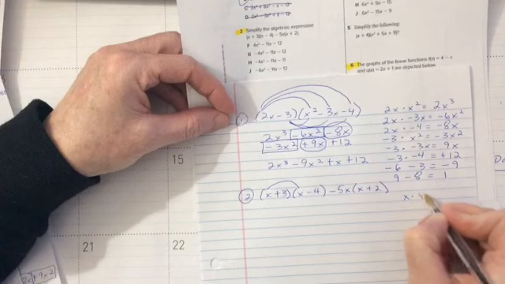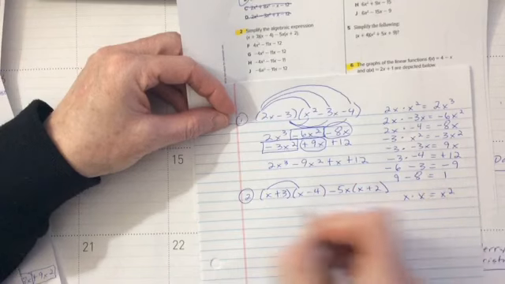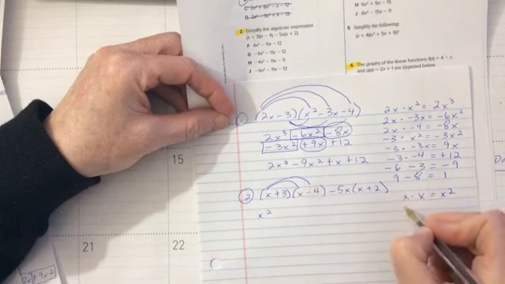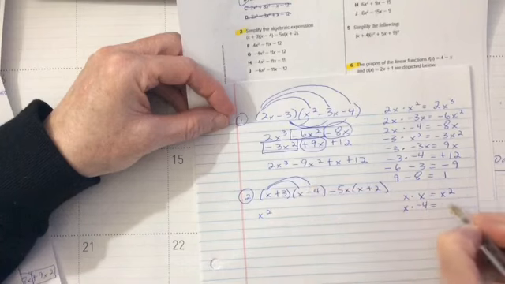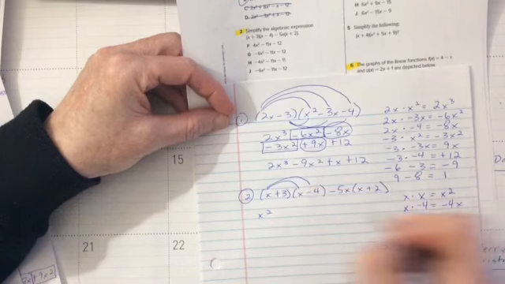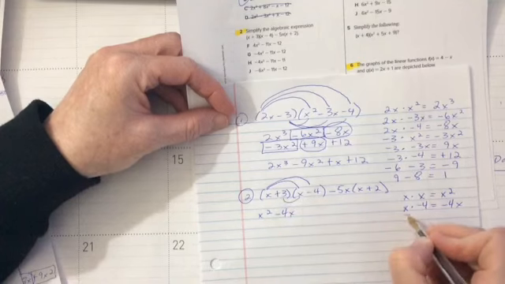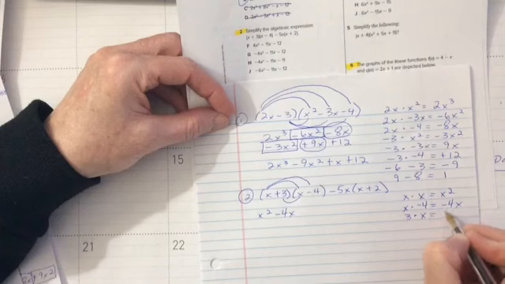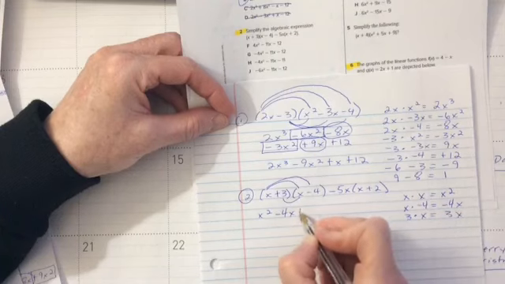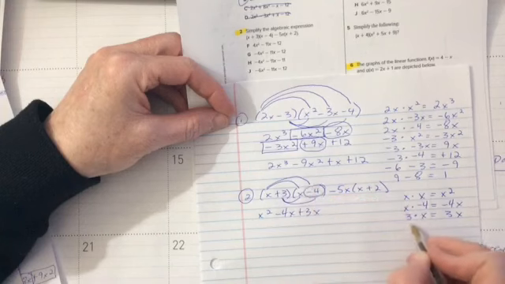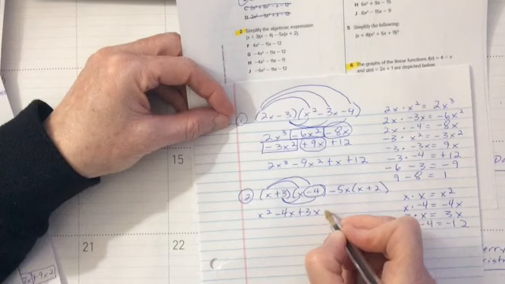So x times x is going to give us x squared. Then we have x times a negative 4, and that will give us negative 4x. Then we have 3 times x would be 3x. And then we have 3 times a negative 4 would give us a negative 12.